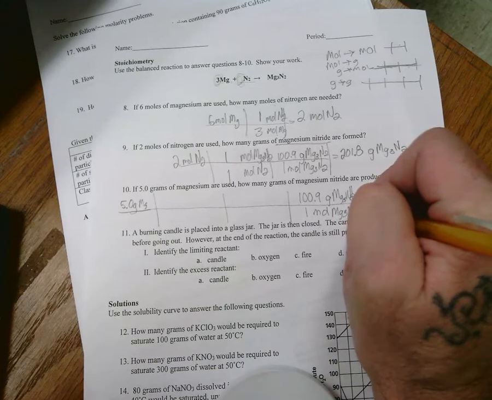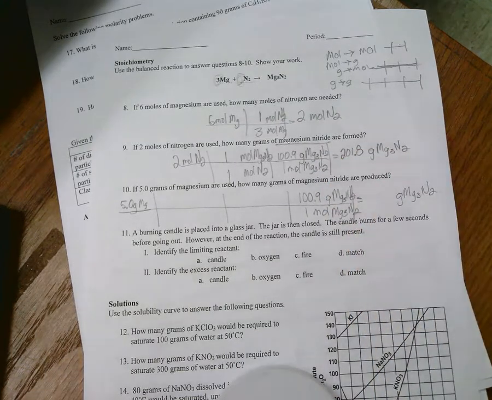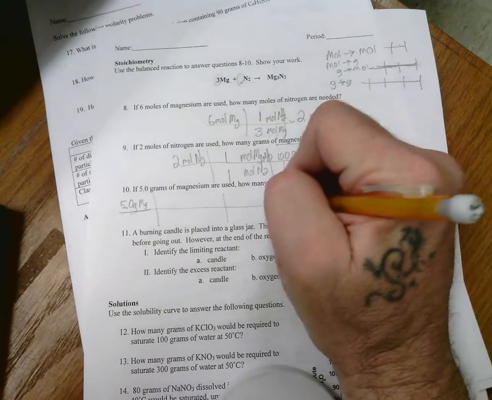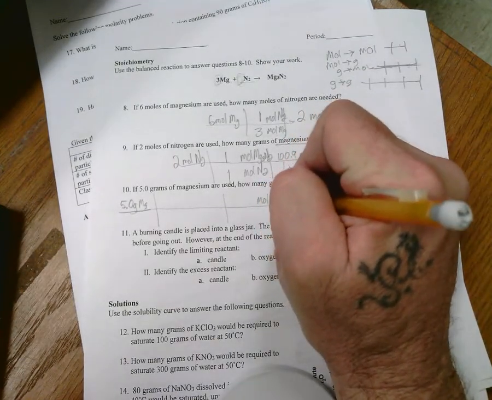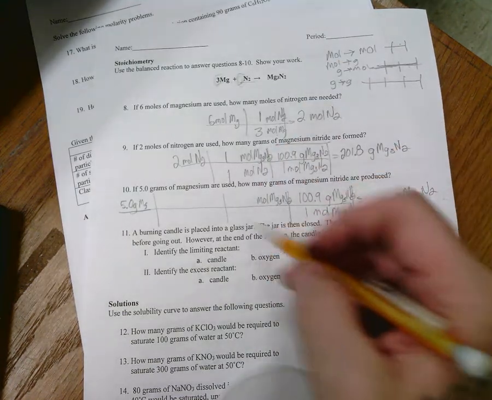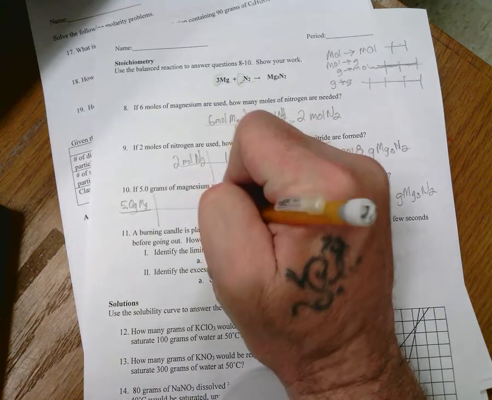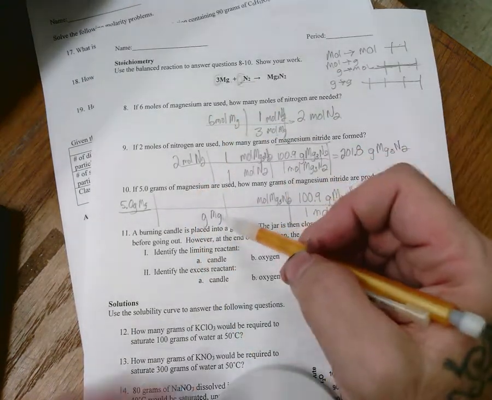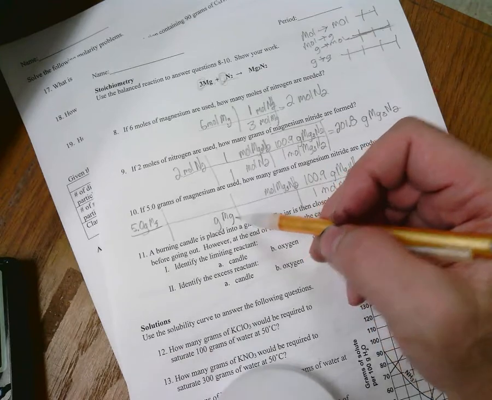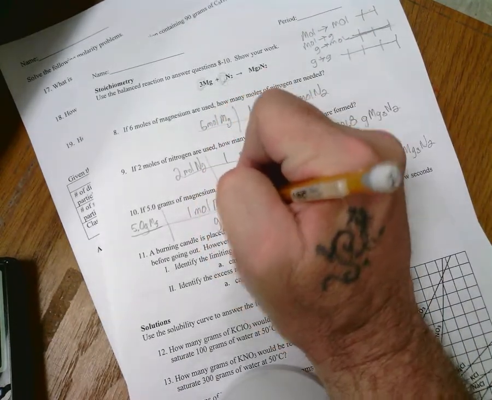This is great because it gives me an opportunity to show you that it doesn't matter which side grams are on, right? So this is moles Mg3N2 by the diagonal rule. It has to be. That's as far as I can go backwards, so let's go forward. Here I have grams of Mg, so anytime I write grams, 1 mole of that substance goes over it.